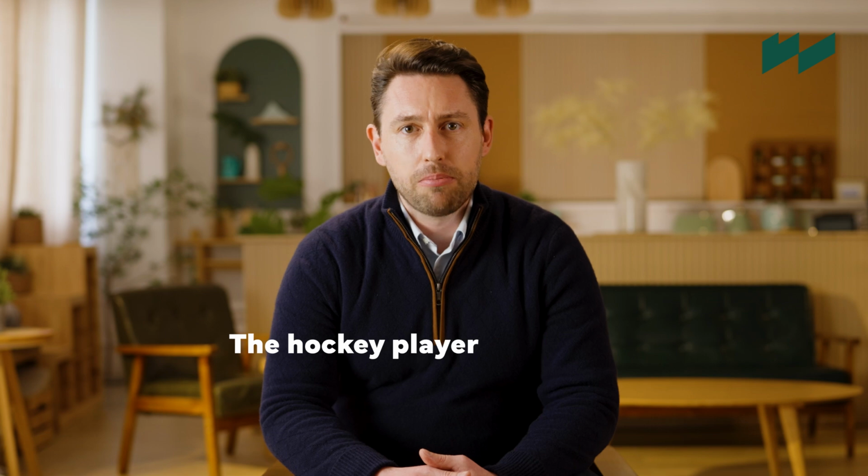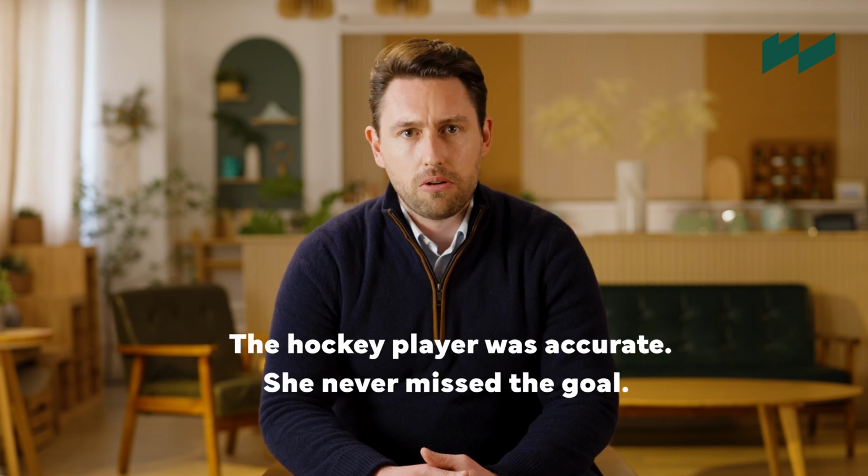There are several options. The first, most obvious way would be to punctuate the sentence with a period after the first independent clause, and then correct the capitalization of the second independent clause accordingly. That revised version would be, "The hockey player was accurate. She never missed the goal."